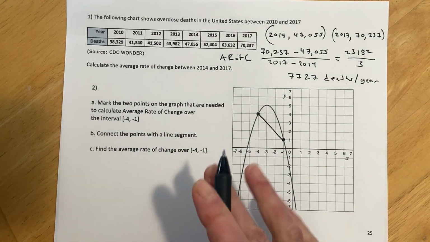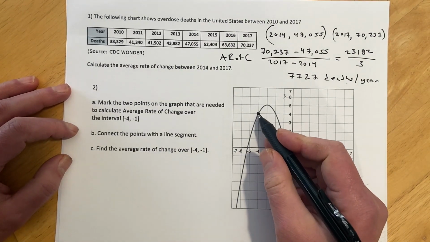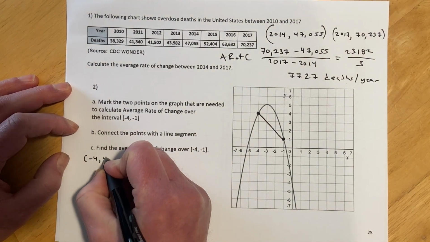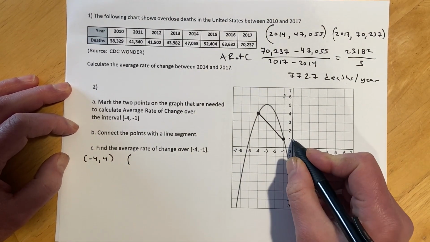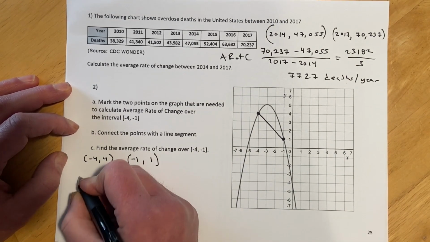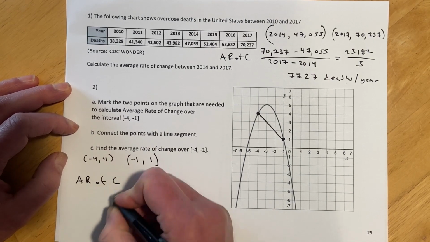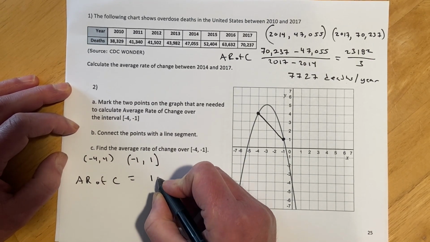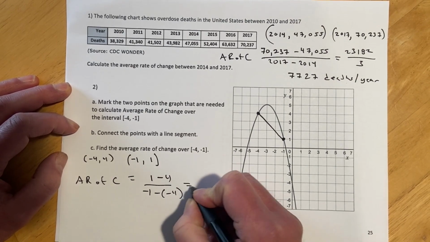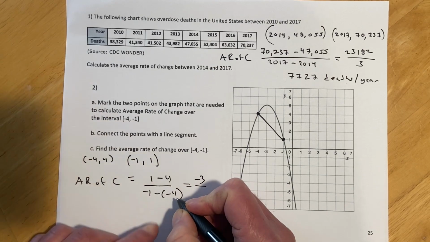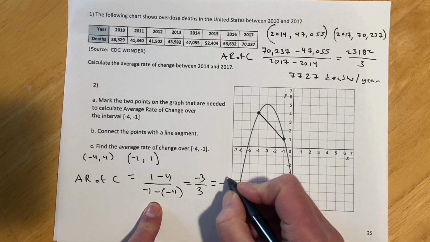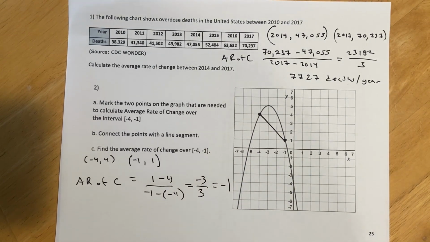So, okay, I'm gonna do it 2 ways. I'm gonna go, well, this point, right? This would be x is -4, y is 4. This point is -1, 1. So I could do this as, just basically average rate of change, which is slope. 1 minus 4 over -1 minus a -4, giving me -3. And then this, so many signs. Okay, so -1 plus 4 would make 3, and that makes -1. So that was the hard way to find the average rate of change.